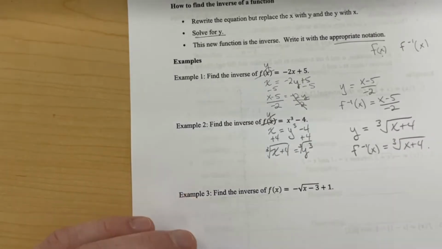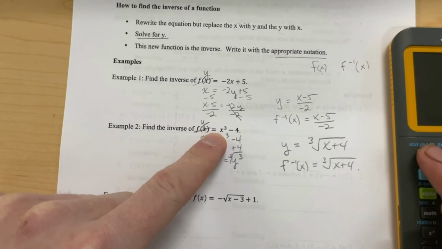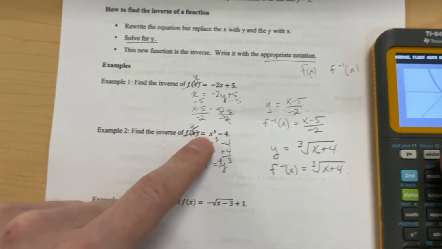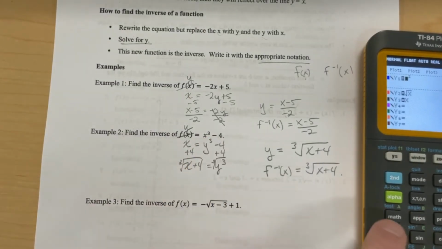And we're done. If we were to graph these two functions, and let's do that together, we would see that they reflect over the line y equals x. So I'm going to leave this y through as y equals x. We'll graph y1 as x cubed.